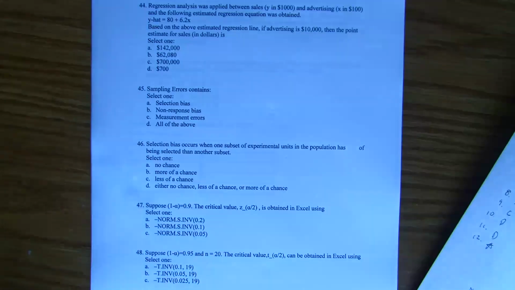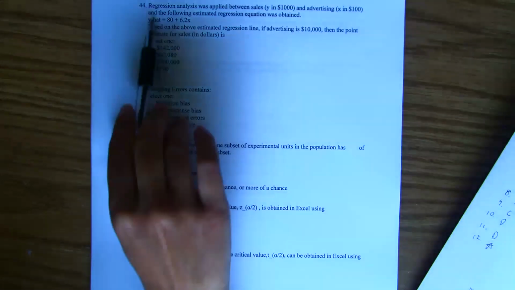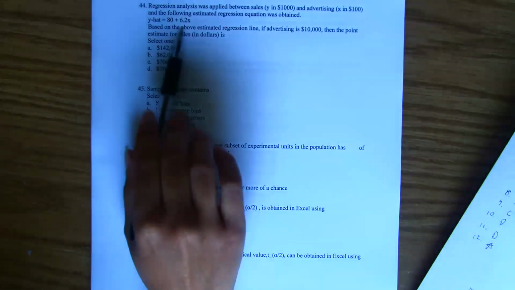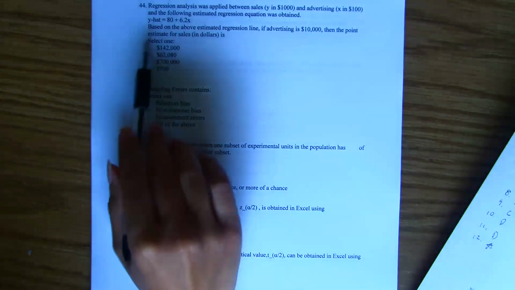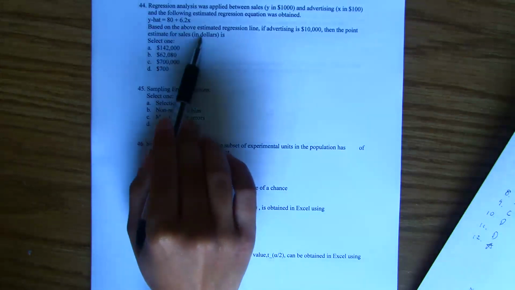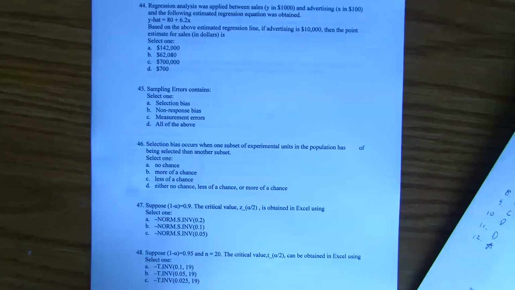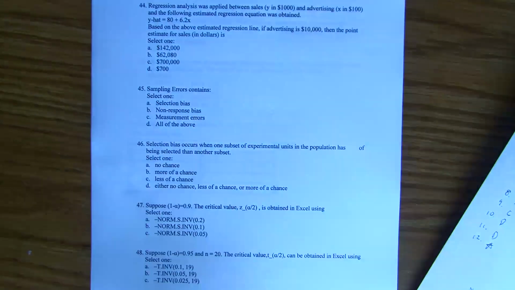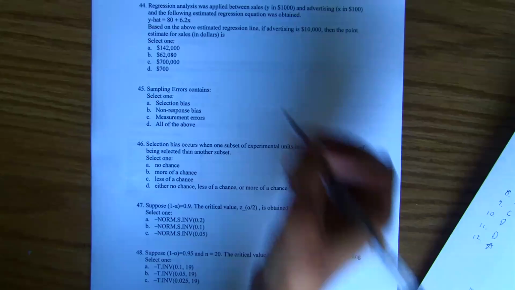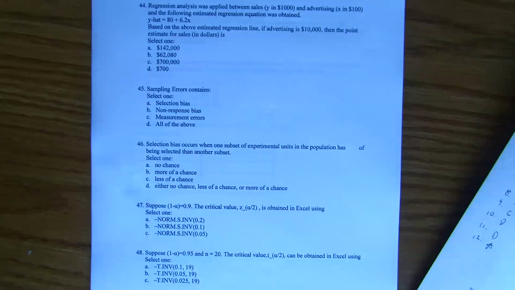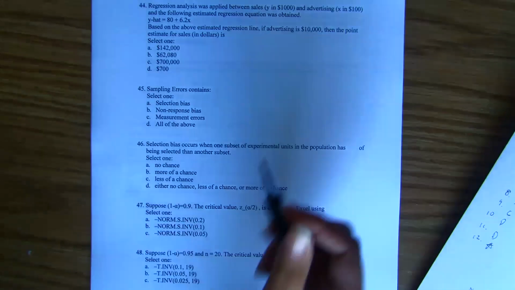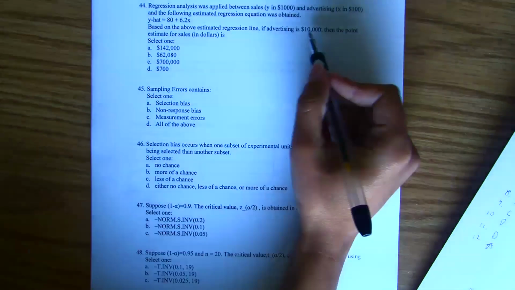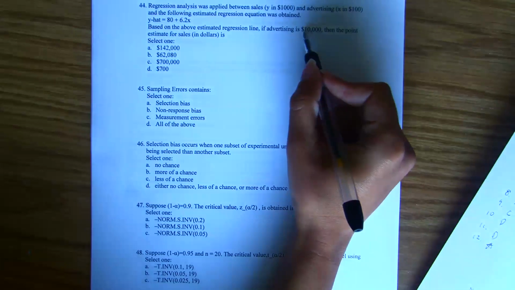All right, so for 44, it is giving us an estimated regression equation, and it's asking us what the estimate for sales is going to be given advertising. So our sales is Y, our advertising is X. All right, so you may be thinking, oh, that's easy. We just plug this into our X. That's the right idea, but not quite, because we have to pay attention to, we have advertising as 10,000.